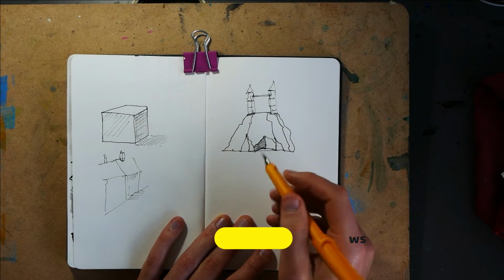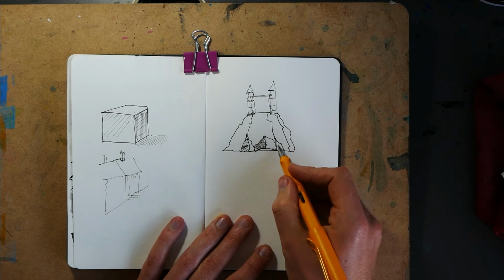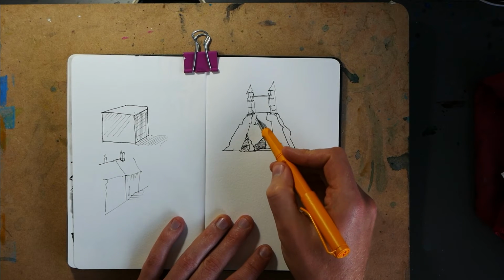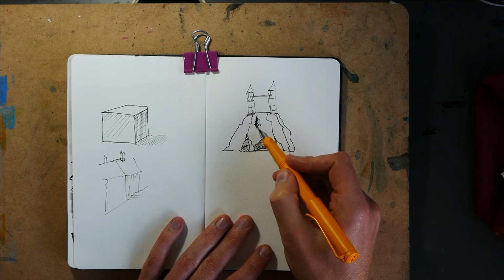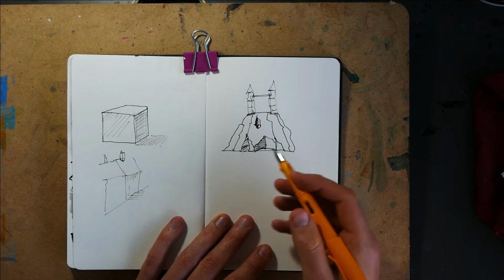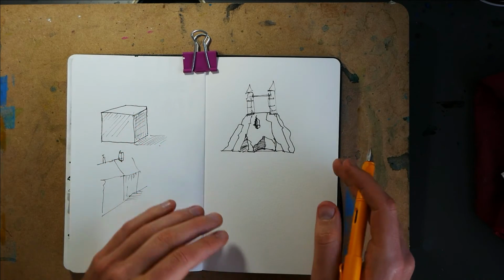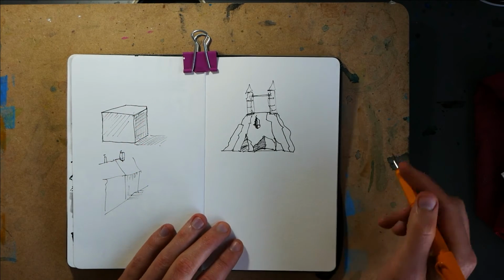So instead of being a flat object, we've now got an object where we've got lots of crevices, lots of caves. We could create another sort of ingoing area here, again just by a simple bit of shadowing and shape. And this is where finding planes in objects where you wouldn't necessarily think about planes is really important.